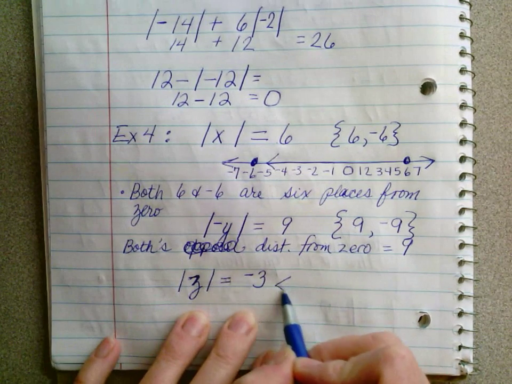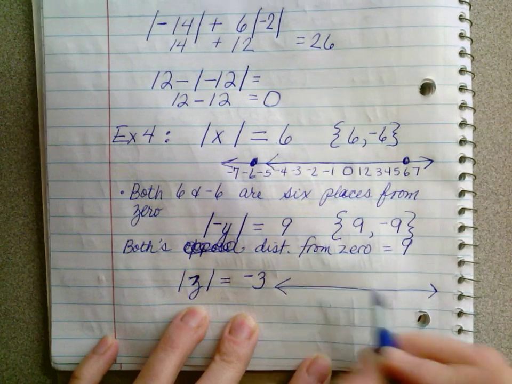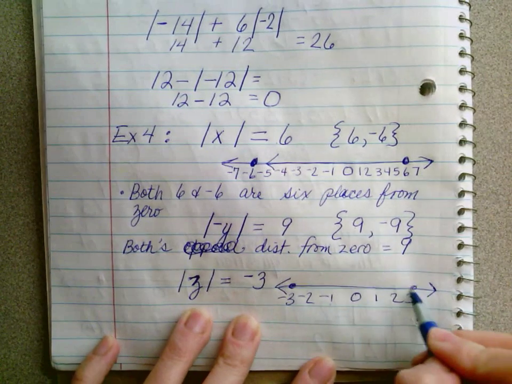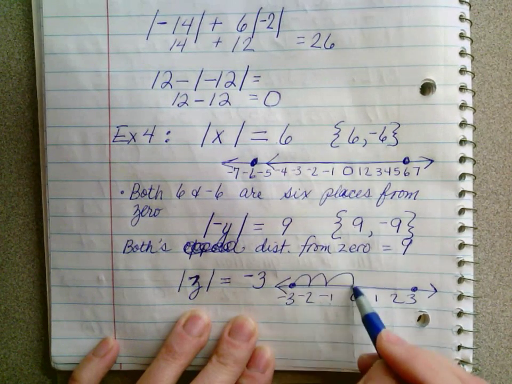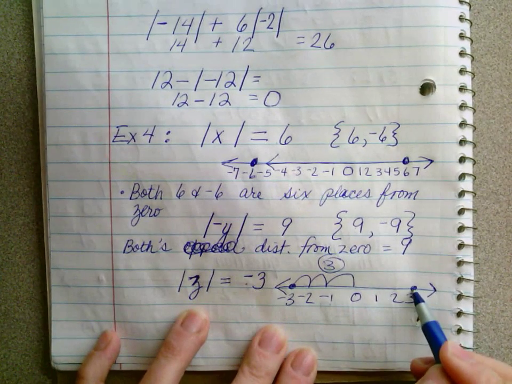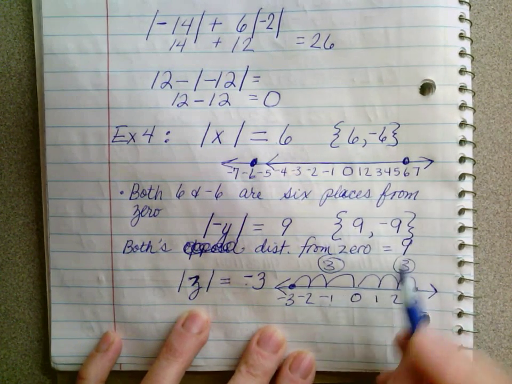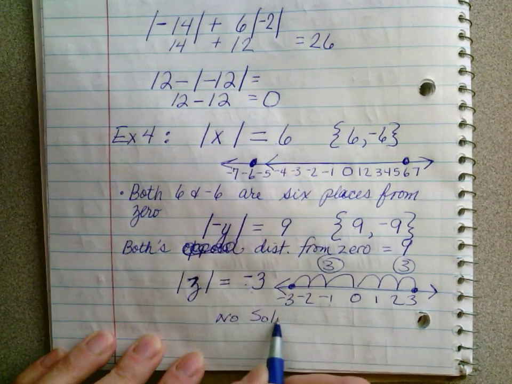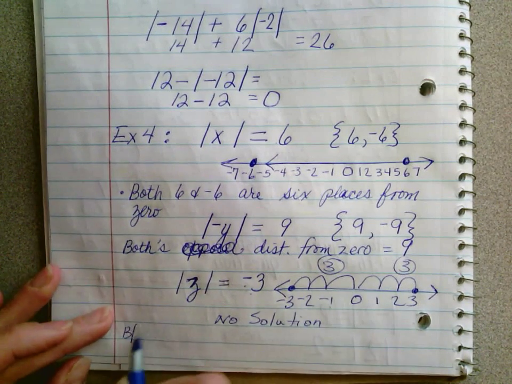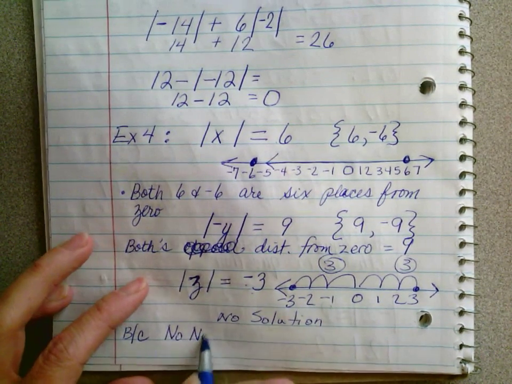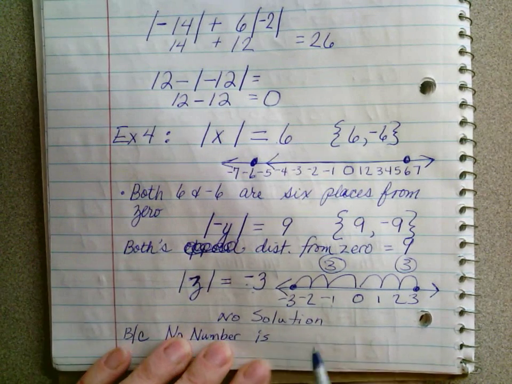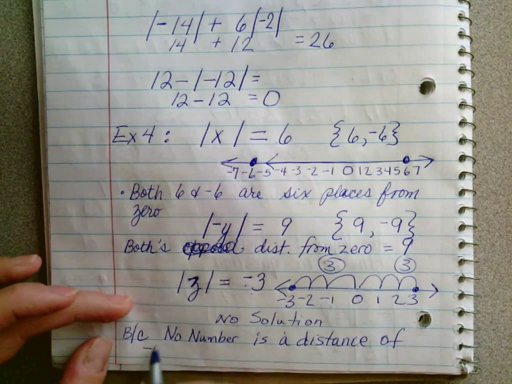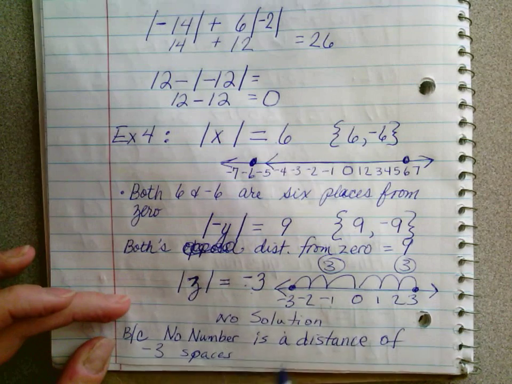No. Let's look at it real quick. 0, 1, 2, 3, -1, -2, -3. So there's your 3's. -3 is 1, 2, 3 spaces away, not -3. +3 is 1, 2, 3 spaces away, not -3. The answer, my friends, is no solution, because no number is a distance of -3 spaces away.